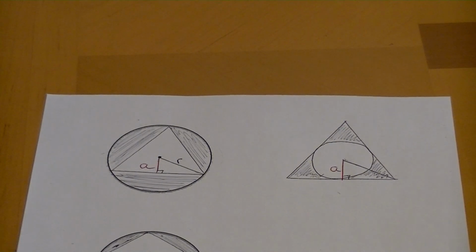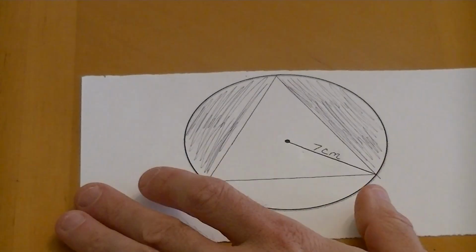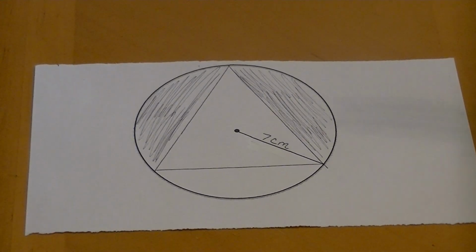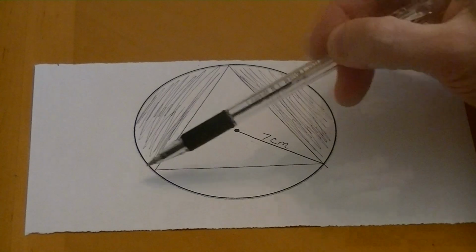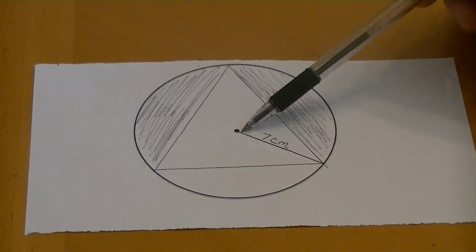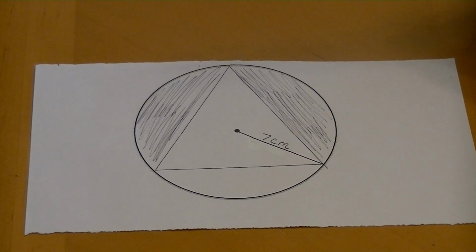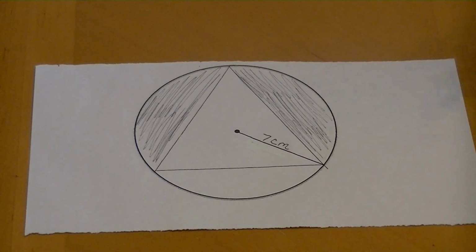All right, so let's do one problem as an example. You can also look at your book for more examples. So the problem is, this is an equilateral triangle inscribed in a circle, radius of 7 centimeters. And the question is, to the nearest tenths, what is the area of the shaded region? So I'm going to give you a moment to work on that. You can hit the pause button.